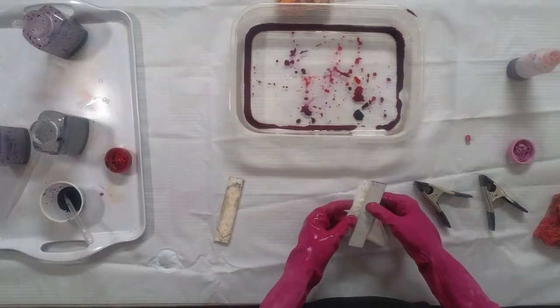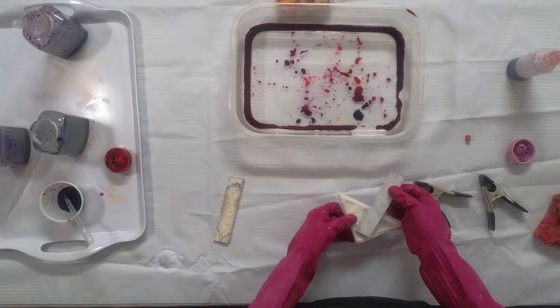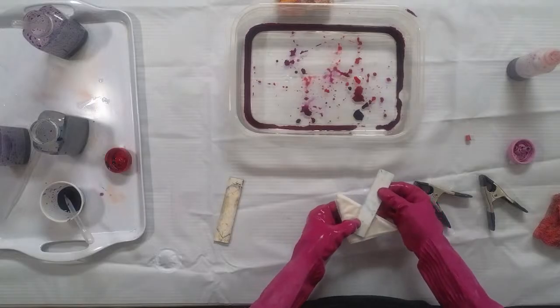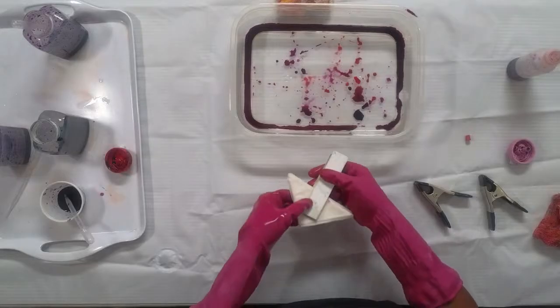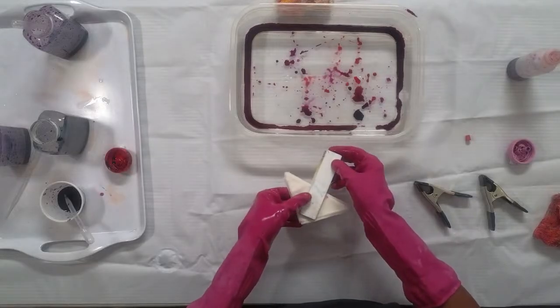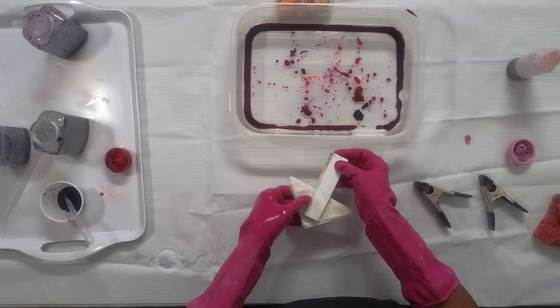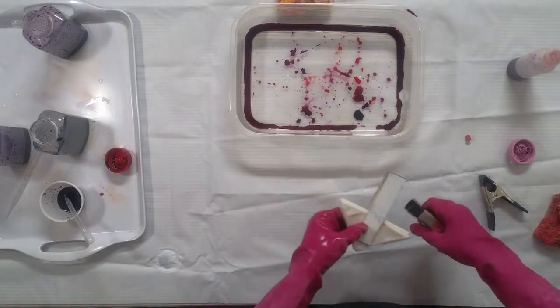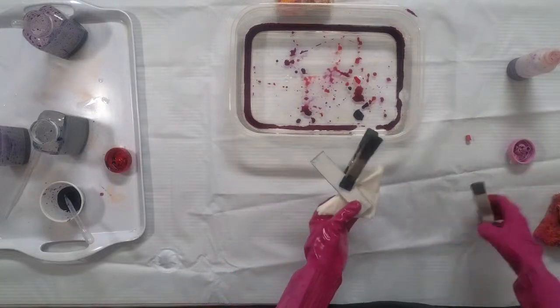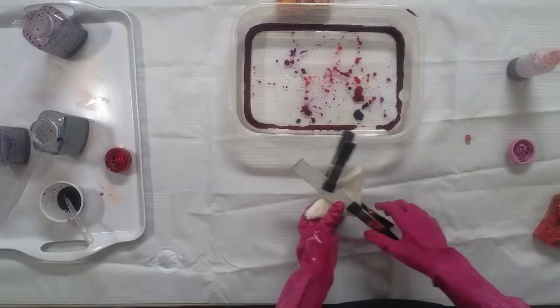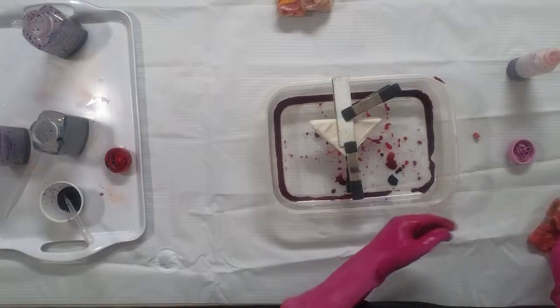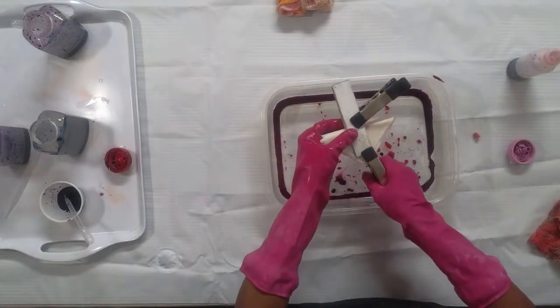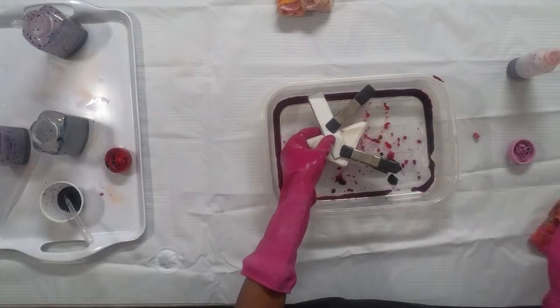Just trying to find a way to put this on here. I want to try to get 3 distinct areas, but oh, okay, maybe if I do it this way. Okay, this is our last one, and so I need to move that a little bit so I can get to that corner.